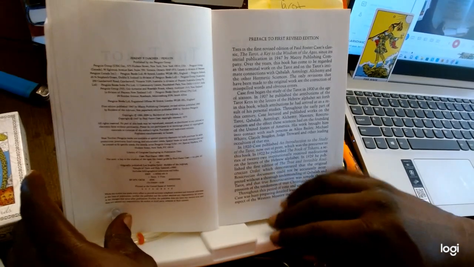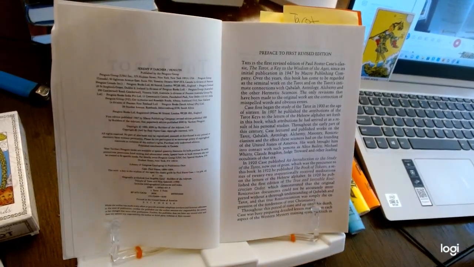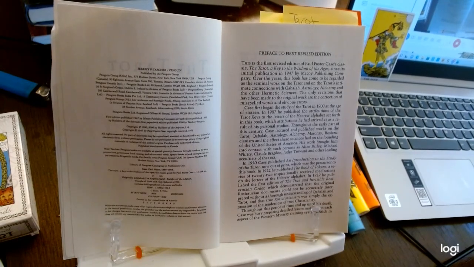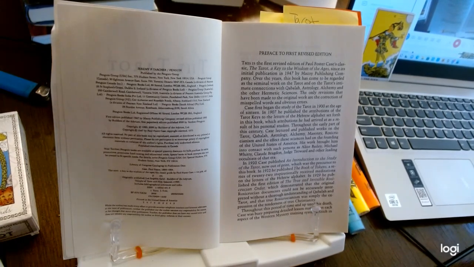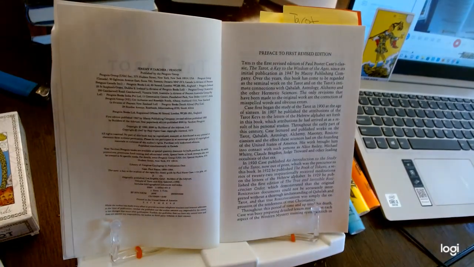Now, let's get started. This is the preface to the first edition. This is the first revised edition of Paul Foster Case's classic, The Tarot, a key to the wisdom of the ages. Since its initial publication in 1947 by McCoy Publishing Company, over the years, this book has come to be regarded as the seminal work on the Tarot and on the Tarot's intimate connections with Kabbalah, astrology, alchemy, and the other Hermetic sciences. The only revisions that have been made to the original work are the corrections of misspelled words and obvious errors. That's dope. That way we know we're getting the real.